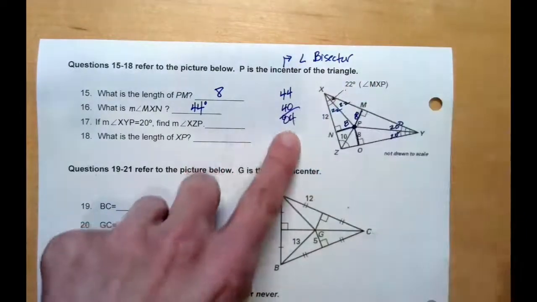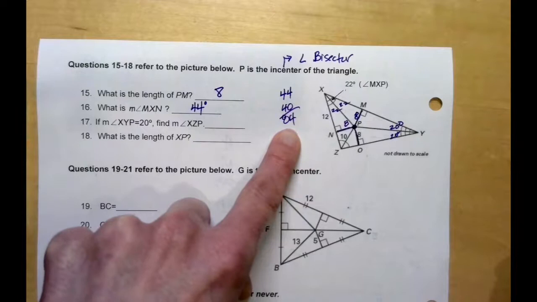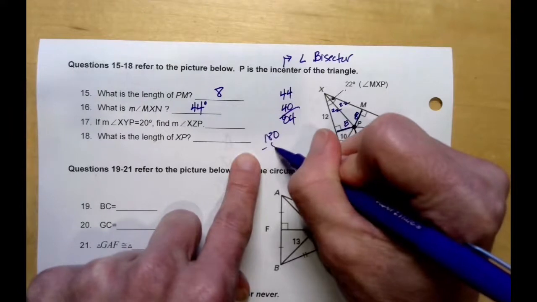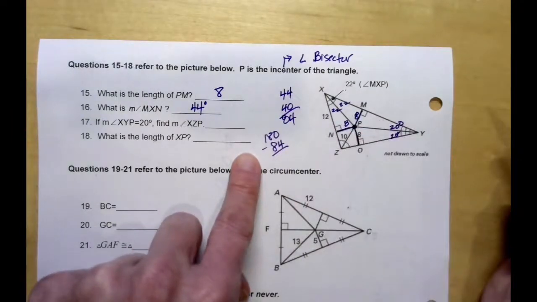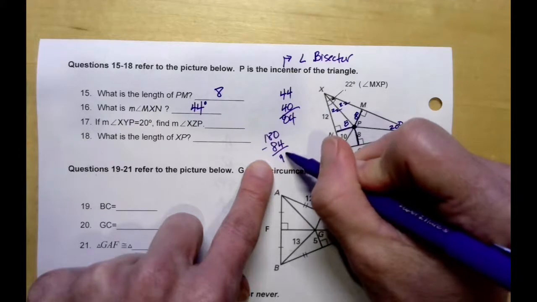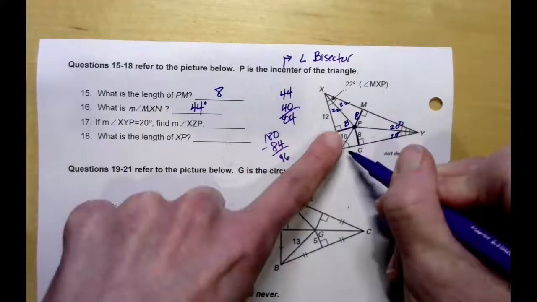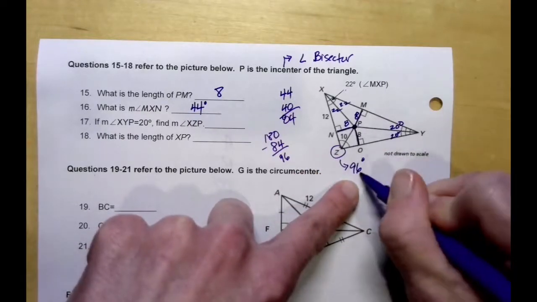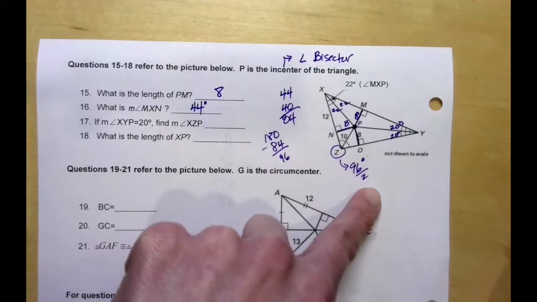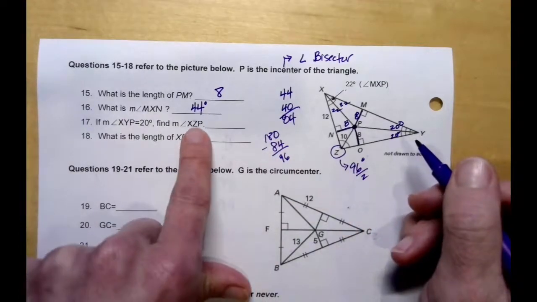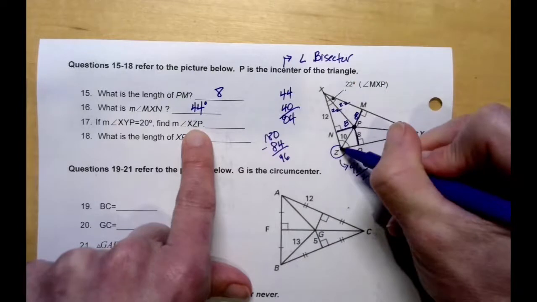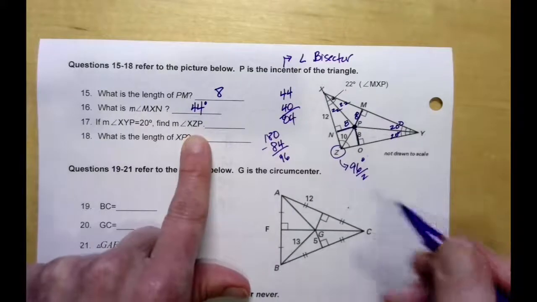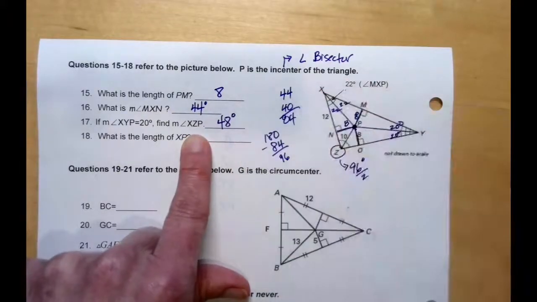So far 84 degrees of my triangle have been accounted for. If I subtract that number from 180, I get 96 degrees left over. So Z has got to be 96 degrees. If I split it in half, that means XZP is going to be half of this, which sounds a lot to me like 48 degrees. What do you think about that?